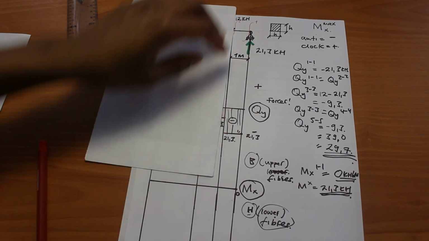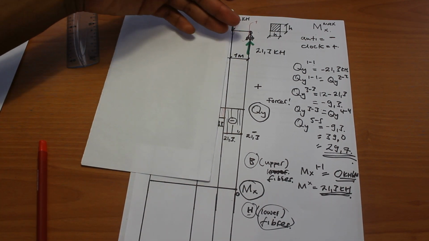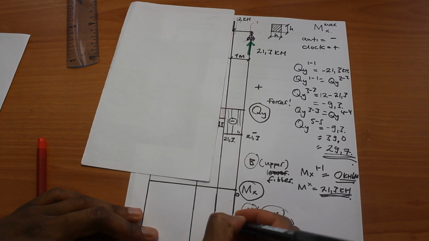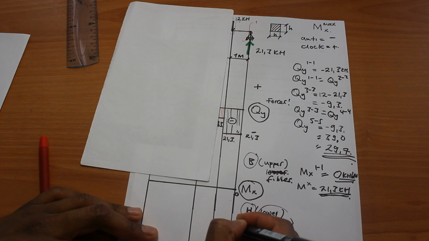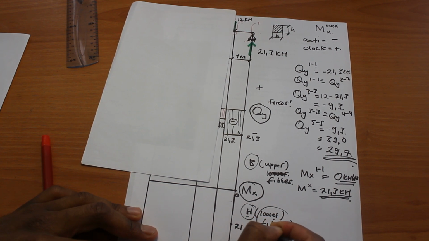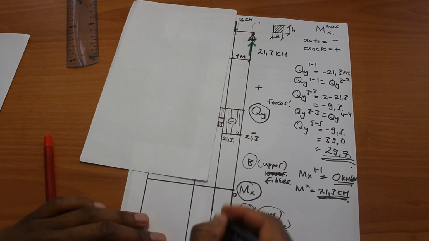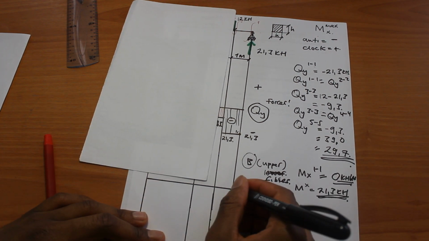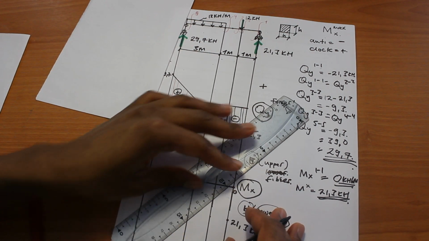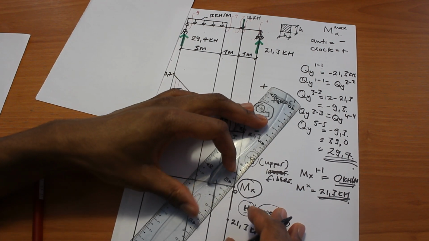So we can see that this force 21.3 is being applied under the beam. Therefore, I'm going to plot it under the beam. Since we have a 0 here, I'll have a triangle like this.